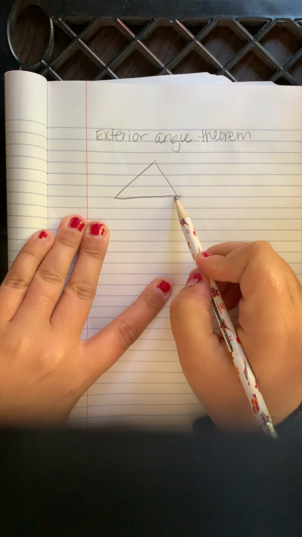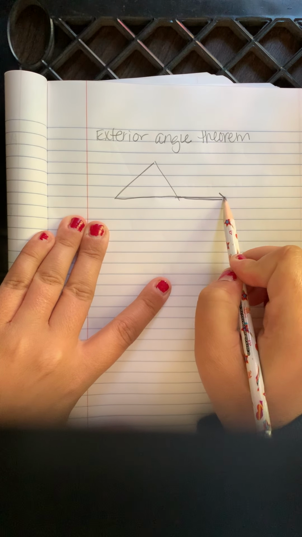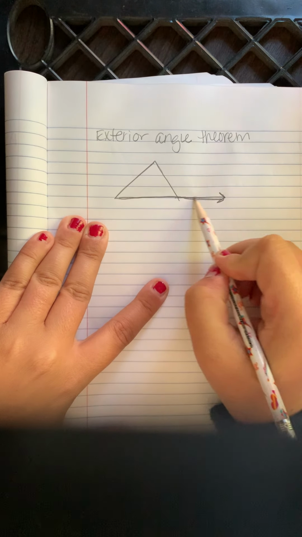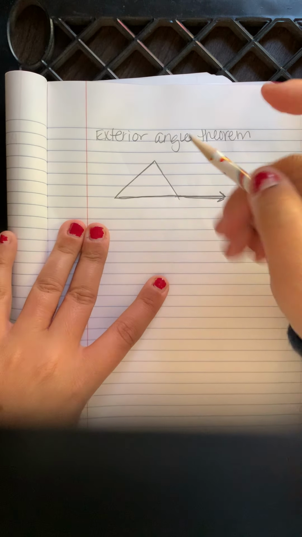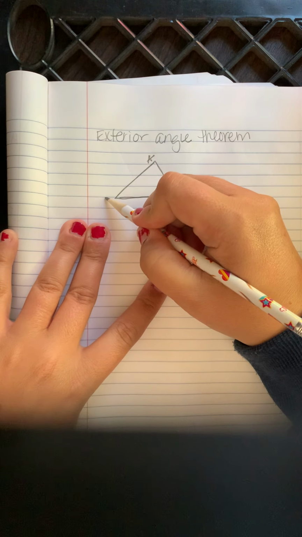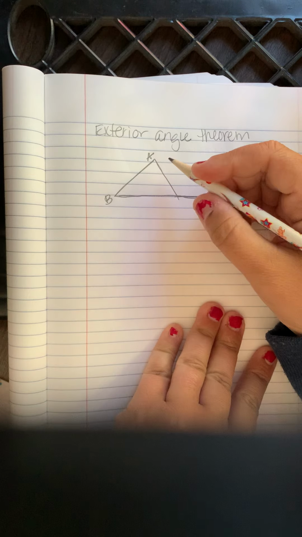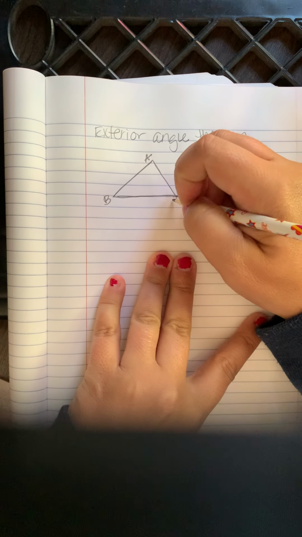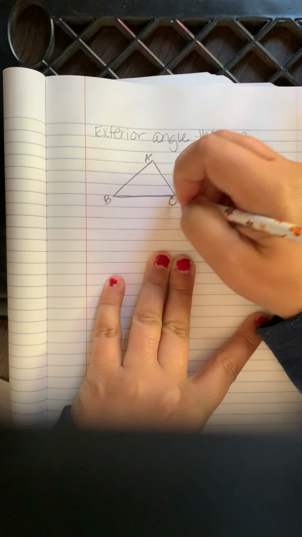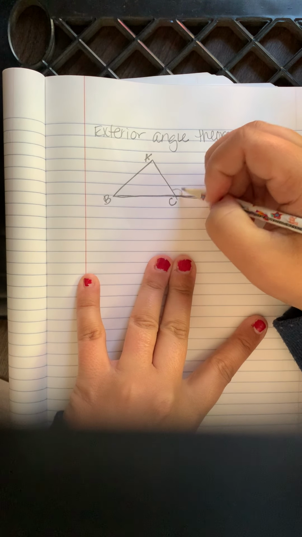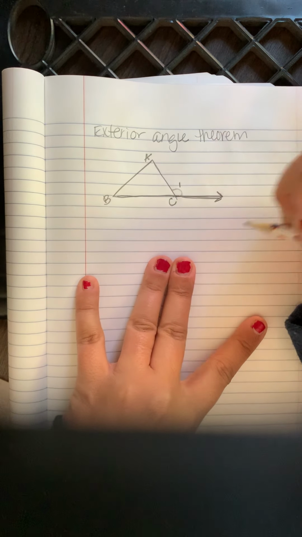And let's say that this line extends. Okay, so I have a triangle, but the base also extends. I have A and B and let's say C, but I also have an angle that's created here, and we're going to call that 1.